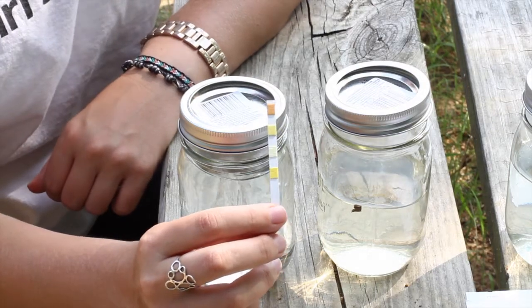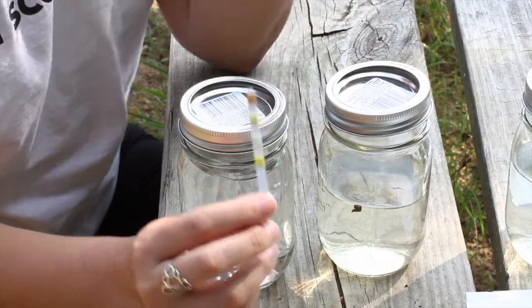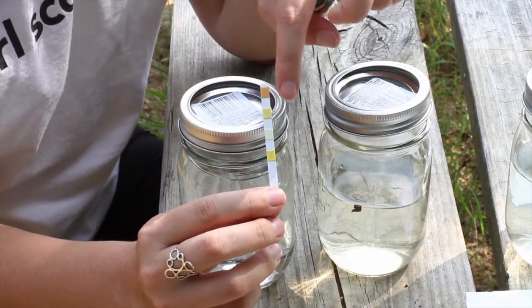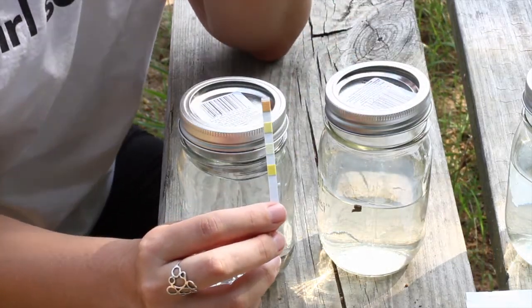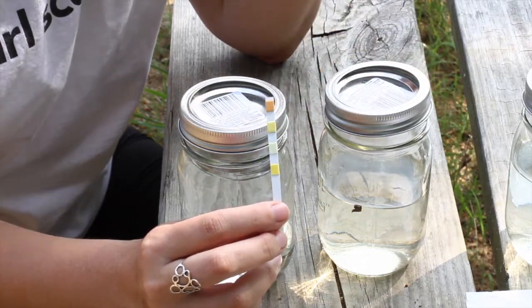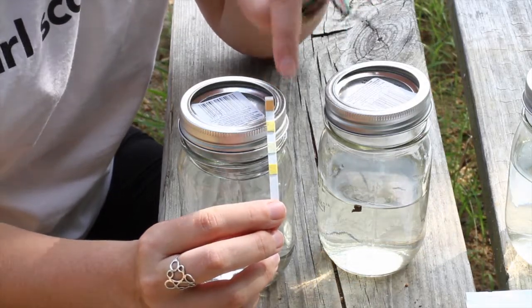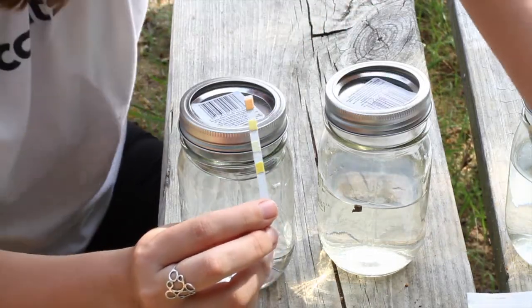So when we're testing pH, what we use is this little strip right here. And all you need to do is take this strip and make sure you submerge all of the 4 different pads into the water. Now, all of these different pads or areas measure something different. The one that we're really interested in is this one at the top, which measures pH.